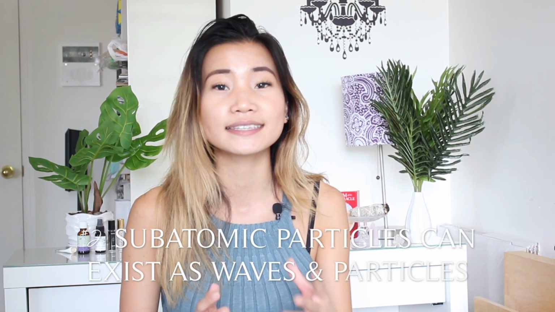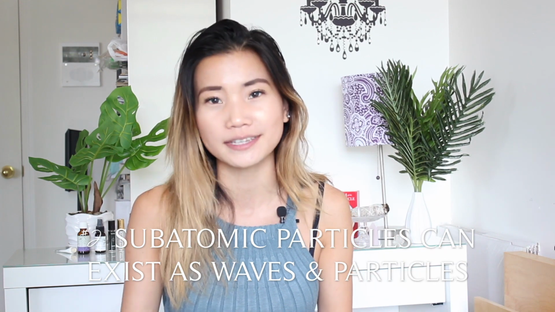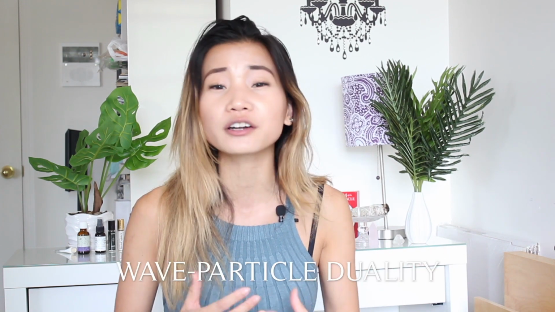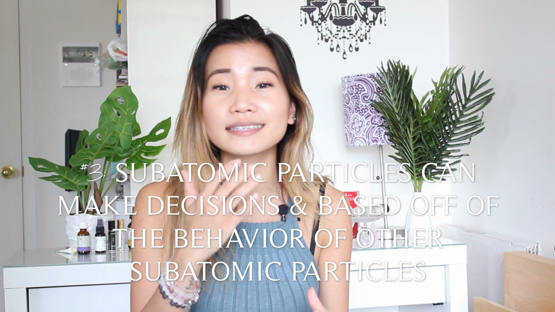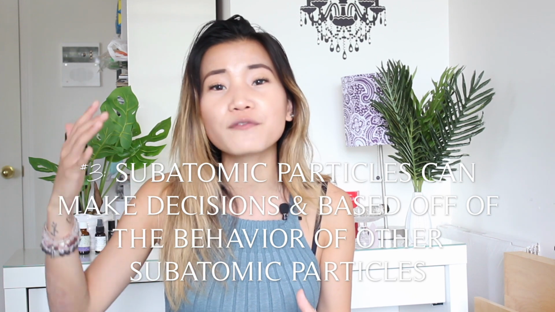The second characteristic is that subatomic particles can exist as waves and also as particles. And this is what is called the wave-particle duality. The third characteristic is that subatomic particles can make decisions, and they can make decisions while knowing the decisions of other subatomic particles. They have this instantaneous knowing between particles, and they will base their decisions off of what they know other subatomic particles to be doing. Now, this is a lot of information, and I know that it may not make sense at the moment, but we will dive into all of this in detail.